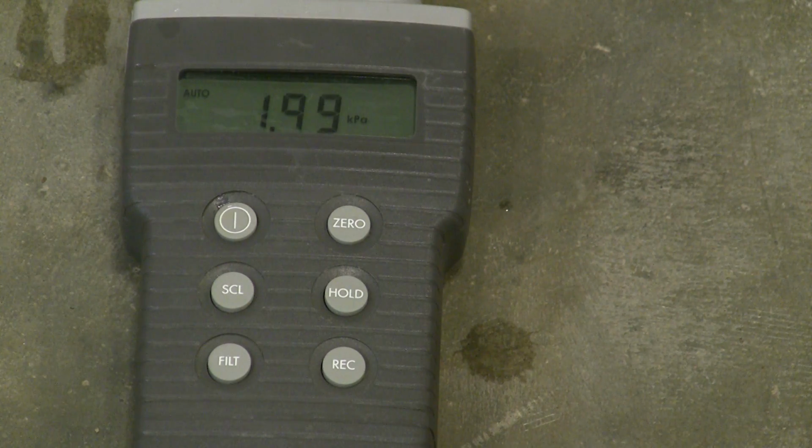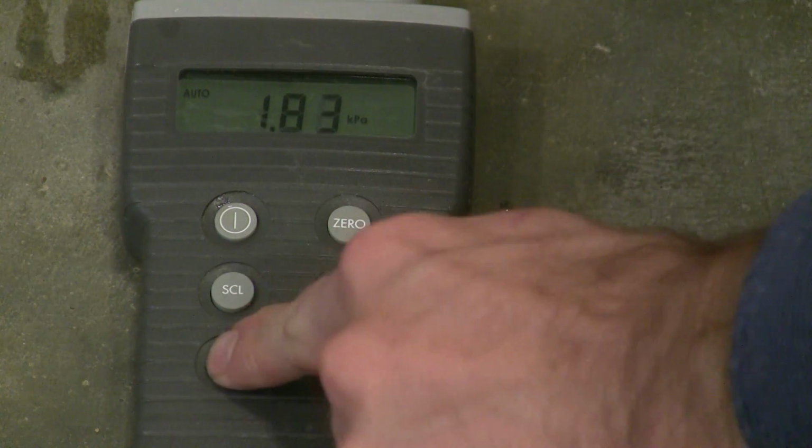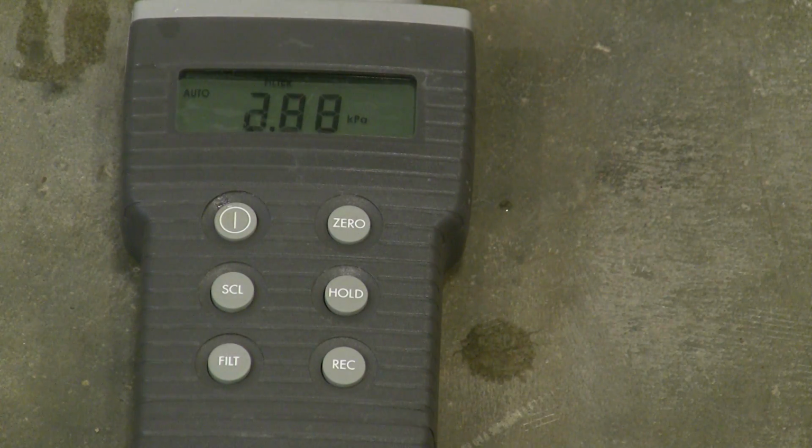So I'm beginning to gather my data. I'll filter. That settles things right down, doesn't it? Very good. Next we have the 90-degree T. This is fitting number 13.